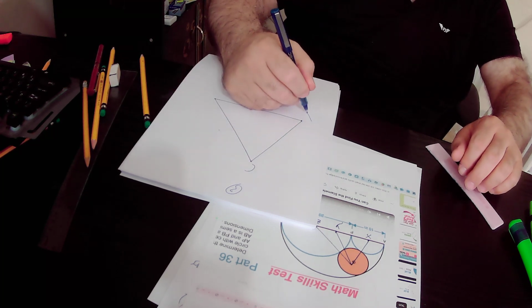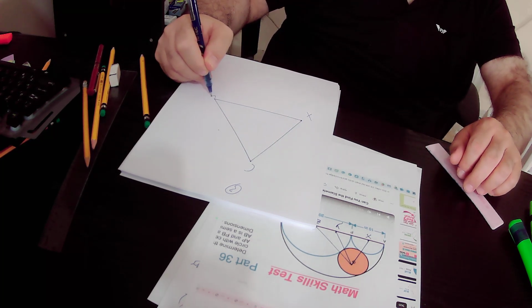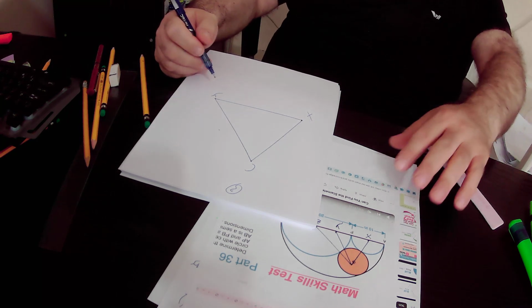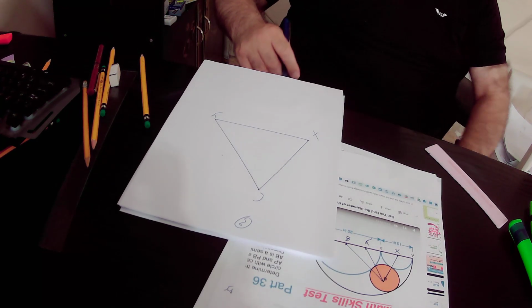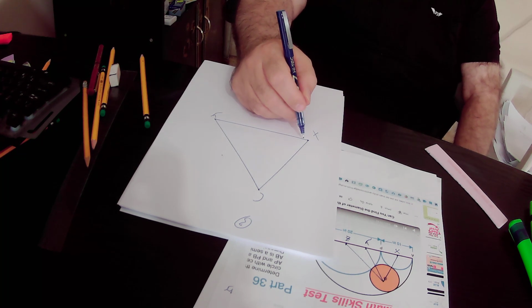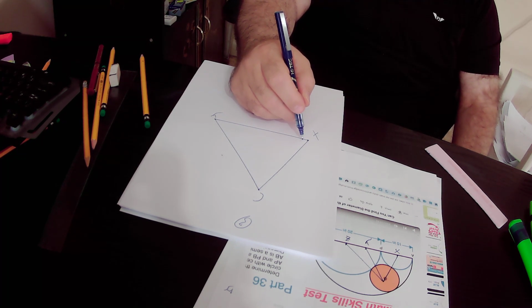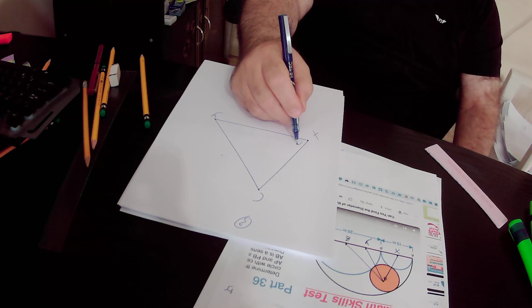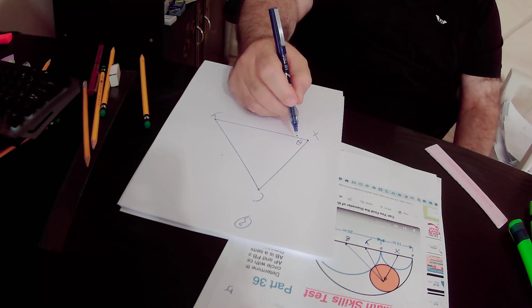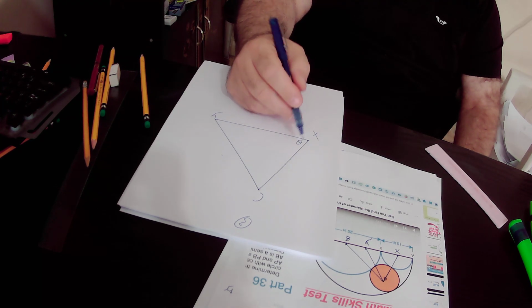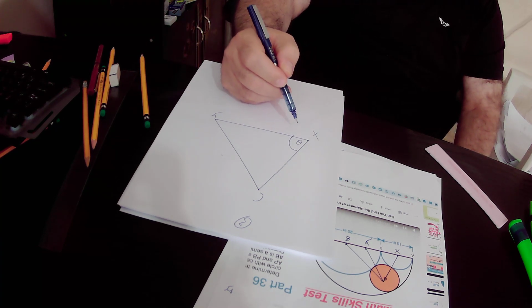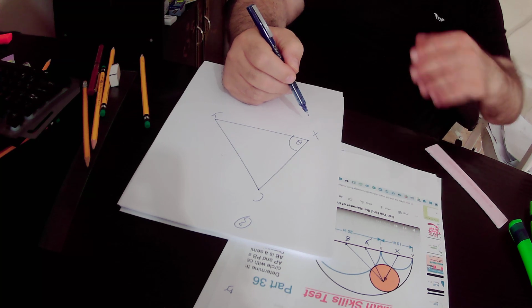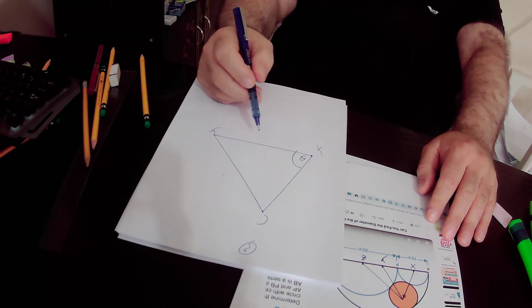This is triangle CXY. And we'll define this angle as angle theta, the angle between side CX and side XY. We'll implement the law of cosines in this triangle.